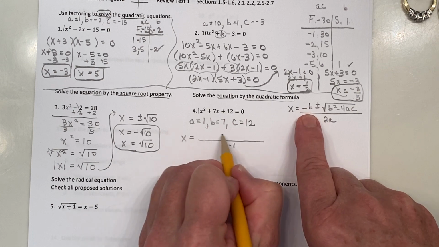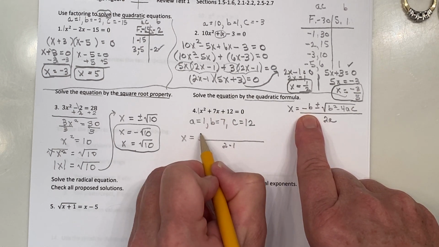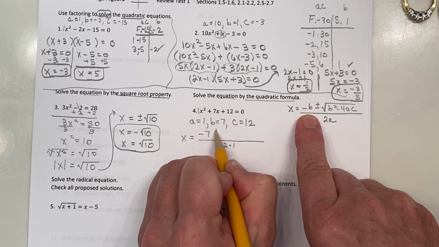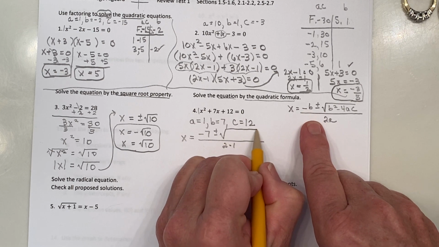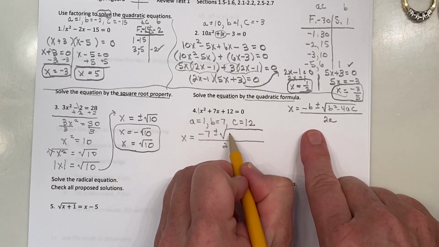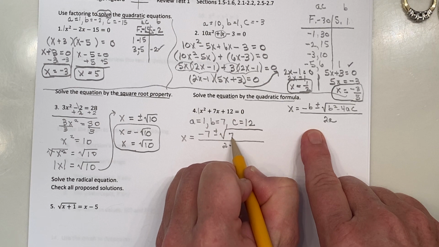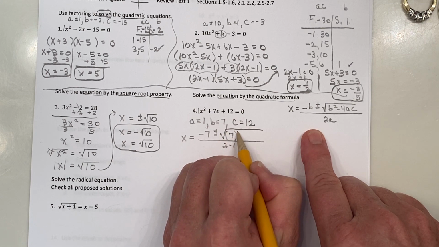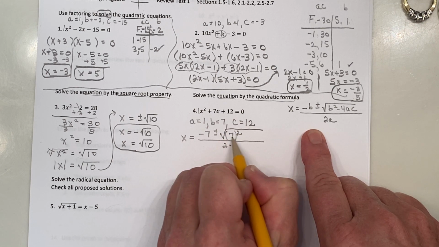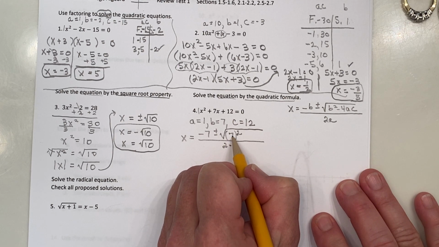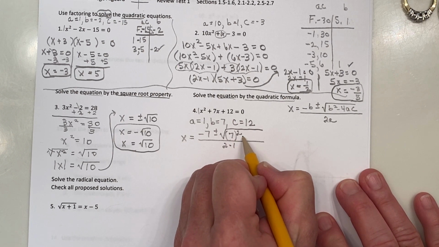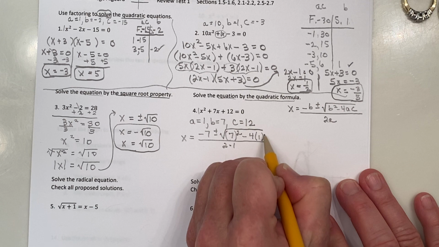We lead off the numerator with the opposite of whatever B is, so -7 plus or minus square root of B squared, which is 7. You could put it in parentheses or not because it's positive. Negatives you want to be sure and put in parentheses because that's the way you want to enter it in the calculator. Minus 4 times A times C.